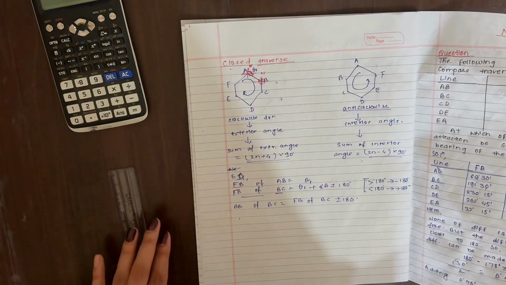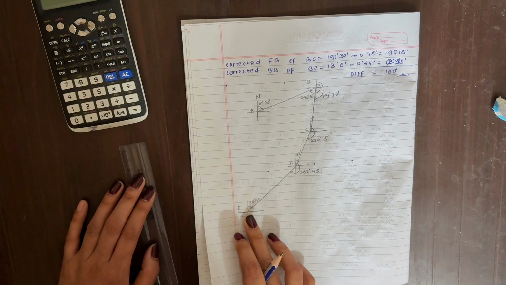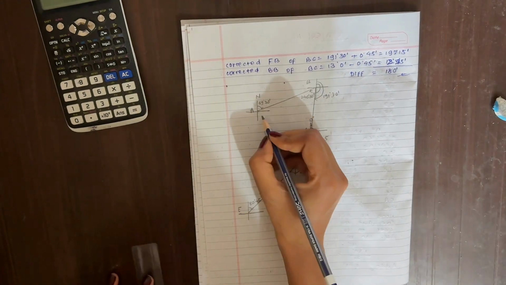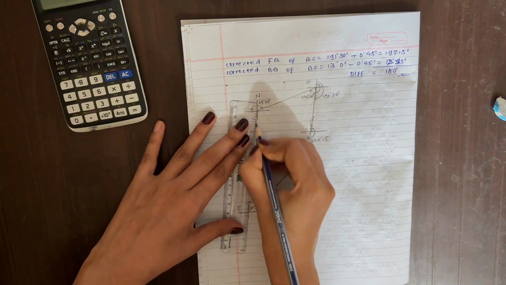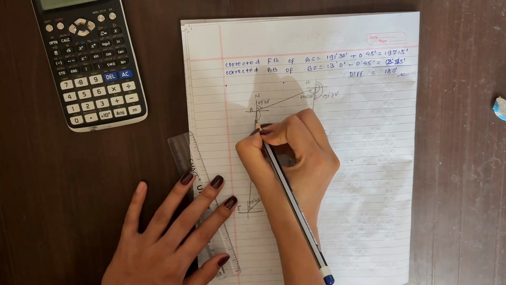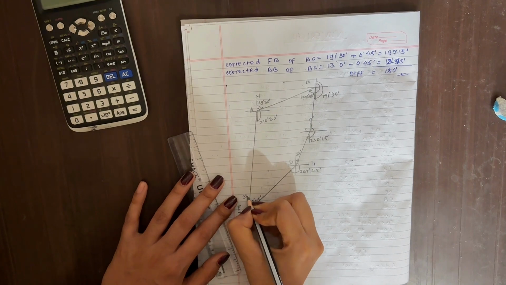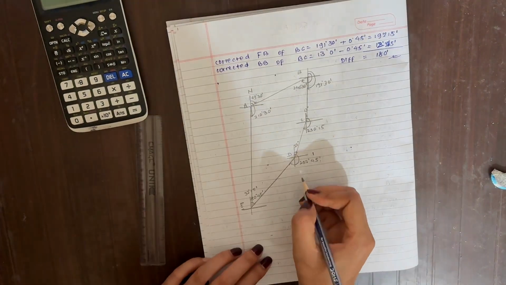Now the fore bearing of EA is 32 degree 15 minute, and the back bearing of EA is 210 degree 30 minute. So it must lie here and here. So this is 210 degree 30 minute and this is 32 degree 15 minute. This is the rough sketch of a traverse.